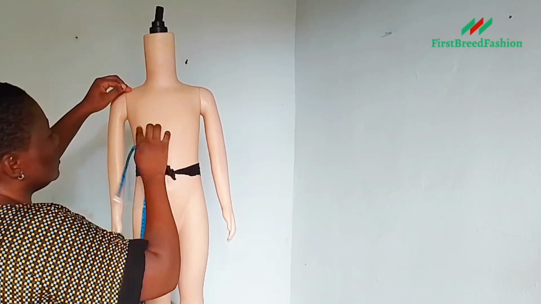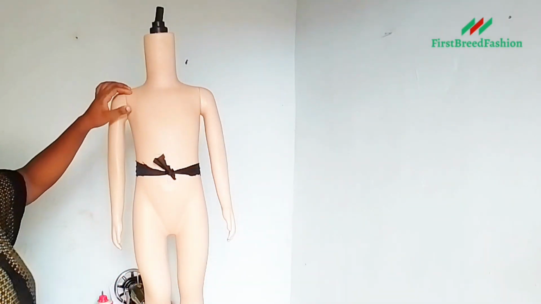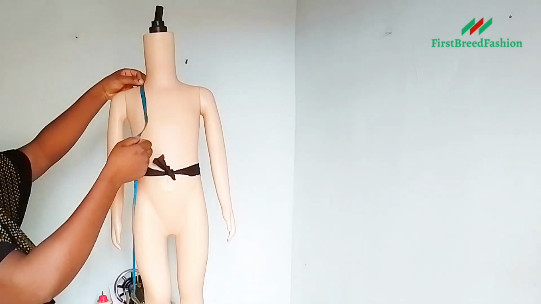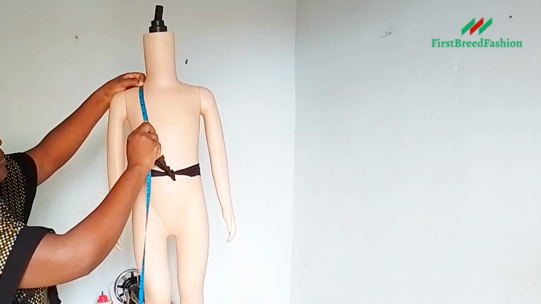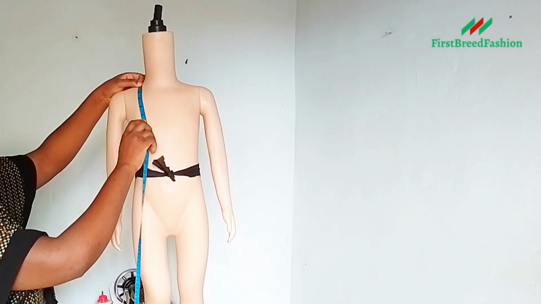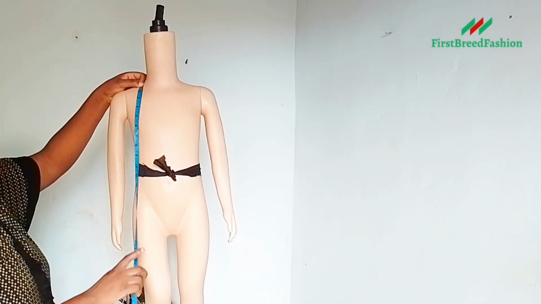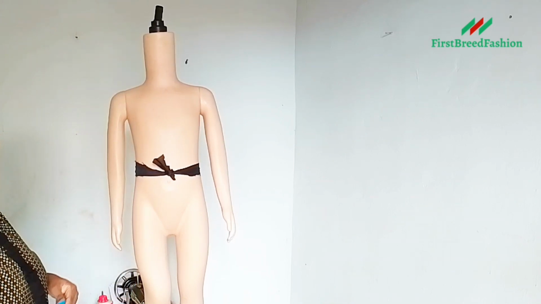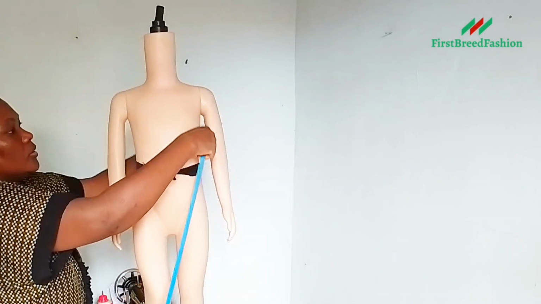So first, let's start with the body measurement. For a kid, you need their chest length first of all. To get the chest length is quite obvious. You look at the fullest part of the child's chest, and then you measure from the shoulder to that point. Also notice that I'm placing the tape closer to the neck side of the shoulder and not outside.